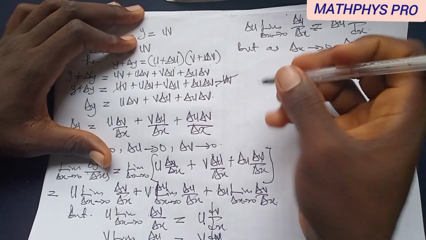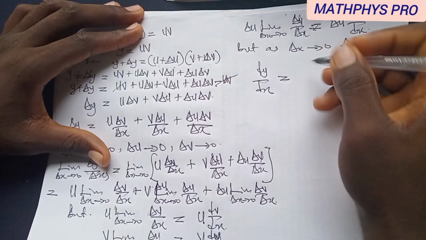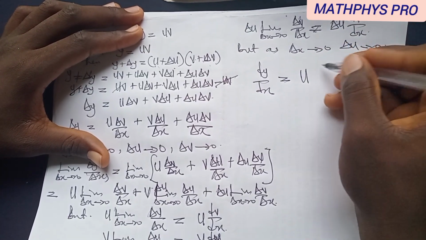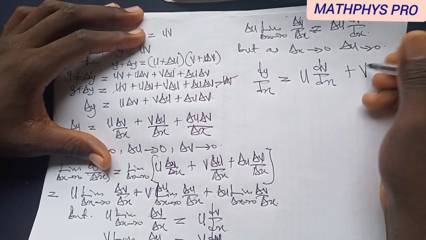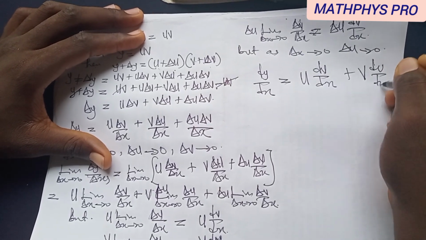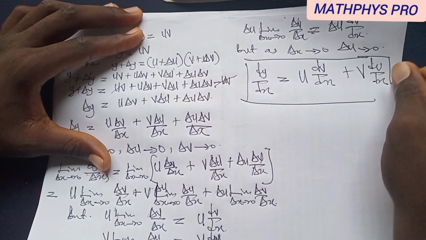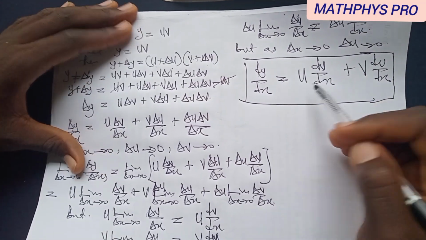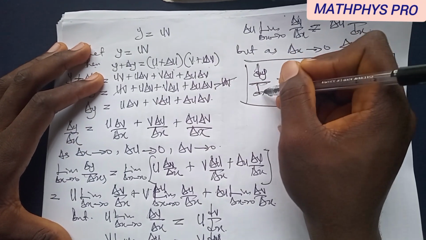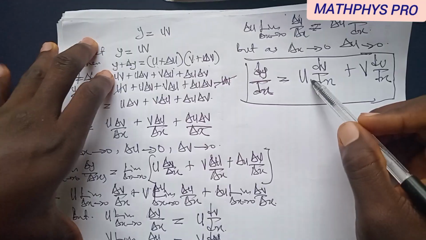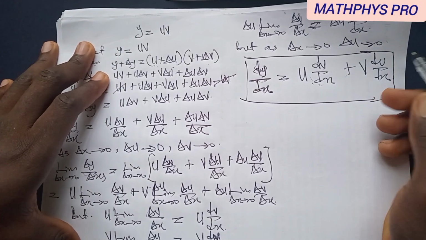And now we can say that dy dx will be equal to u dv dx plus v du dx. So this is how to find the product rule, which says that dy dx is equal to u times dv over dx plus v times du over dx.